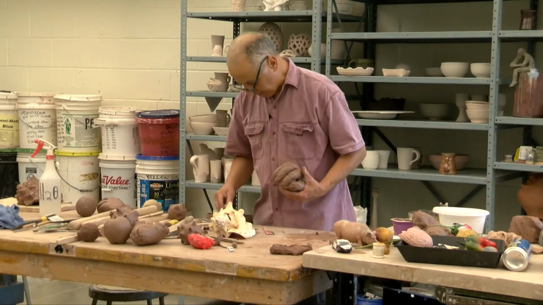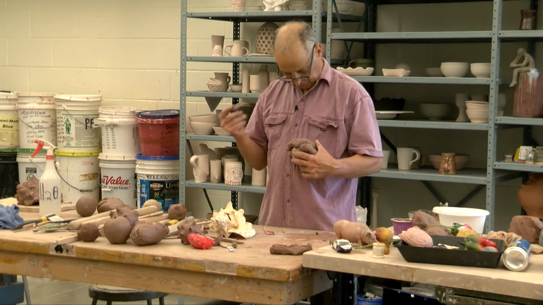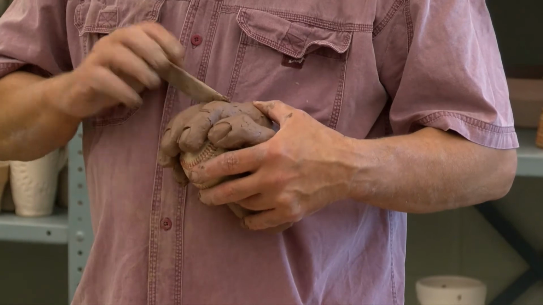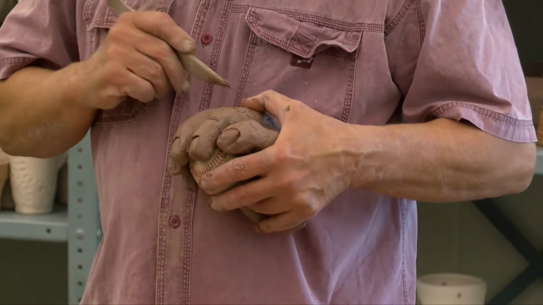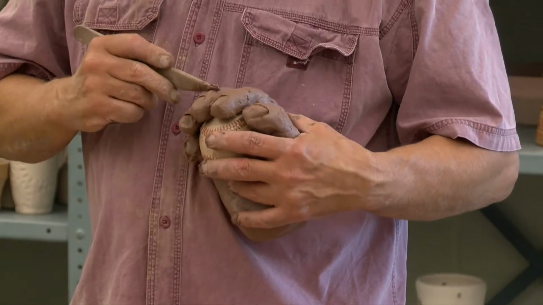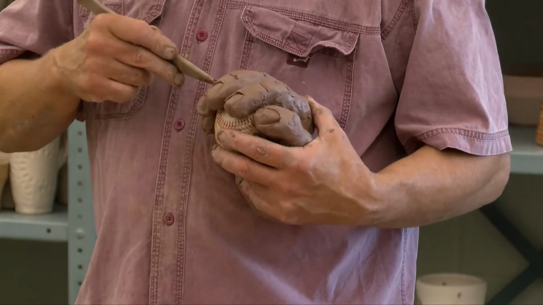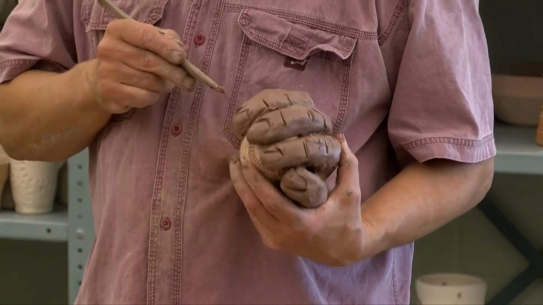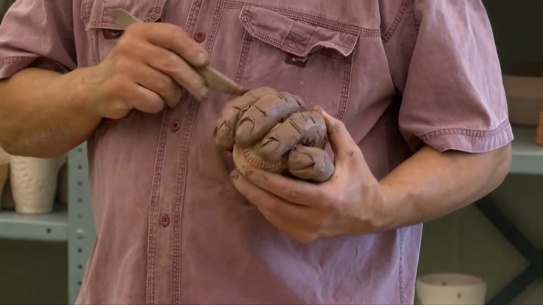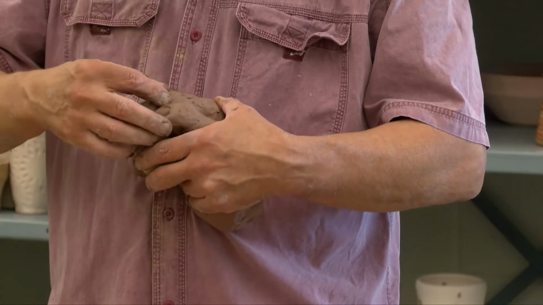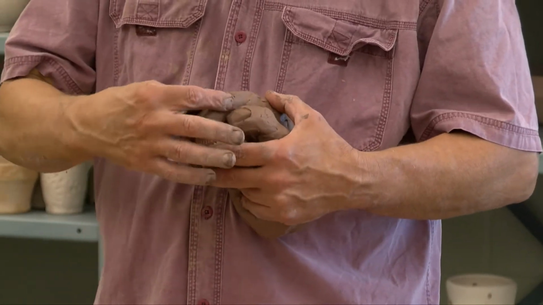So I'm going to break that down. 1, where the joints are, 2, 3. And each one of those is almost a corner there.